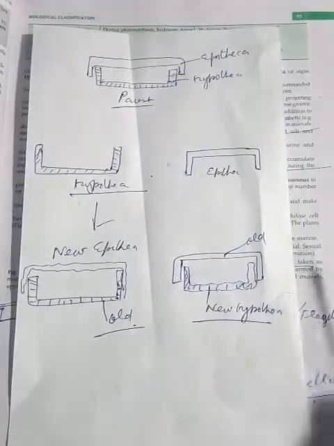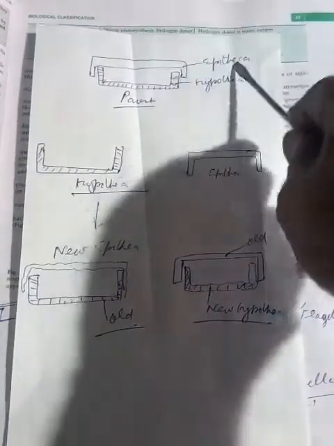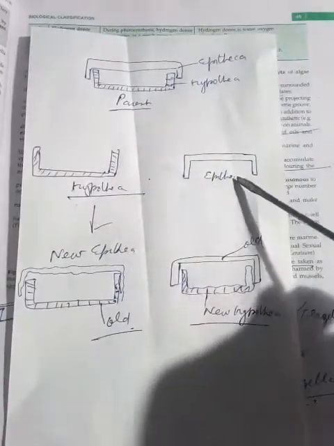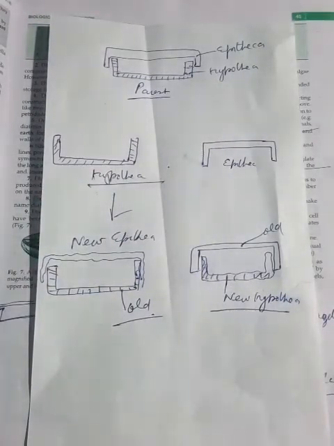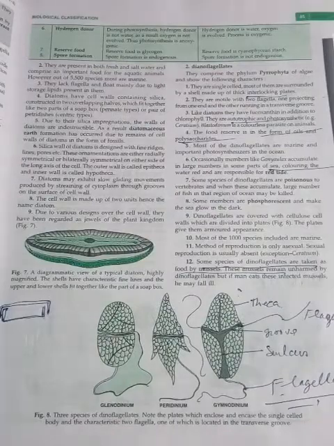It is very interesting. Like the box of sweets from the market, we take the upper lid and lower lid, epitheca and hypotheca. Hypotheca is the lower part and epitheca is the upper part. By this method the diatoms reproduce by asexual manner, and the diatomous earth is found in the ocean.